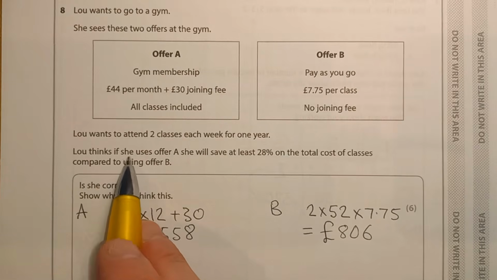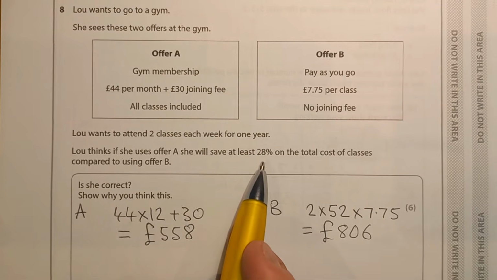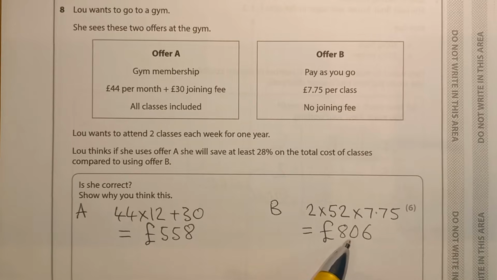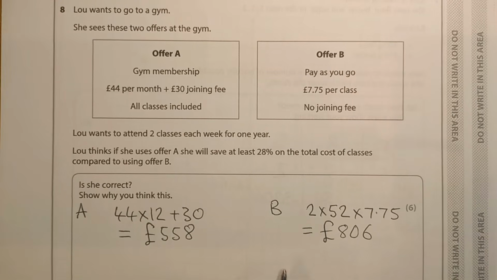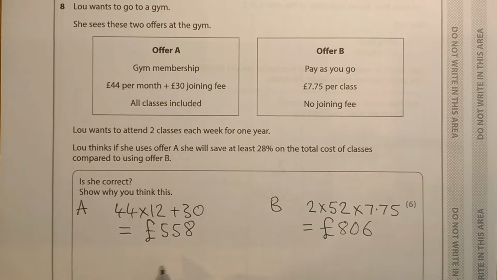Now, Lou thinks if she uses offer A, she'll save at least 28% on the total cost. Okay, well, what we can do here is work out what is the percentage that she would save. So first of all, let's find out what the actual difference is between them.